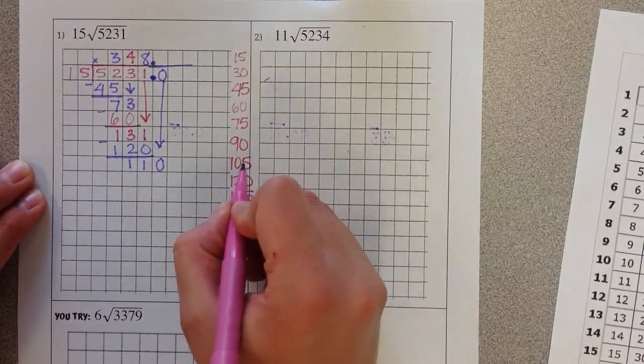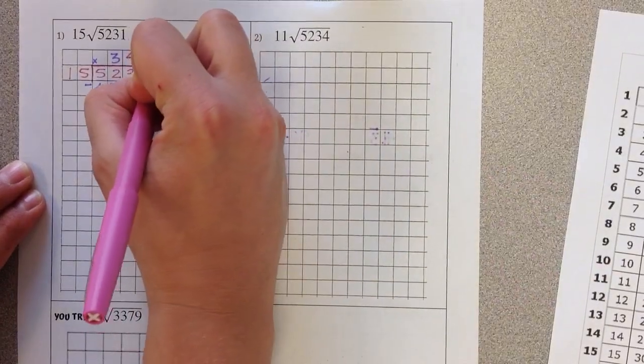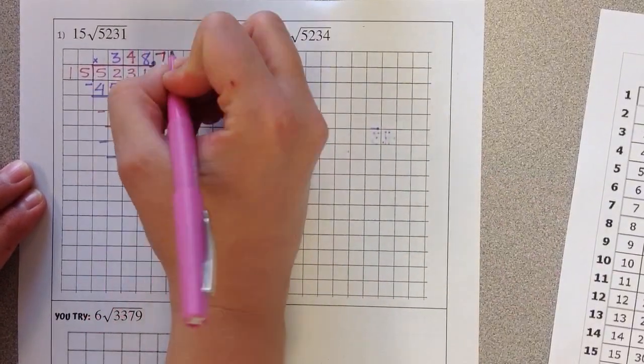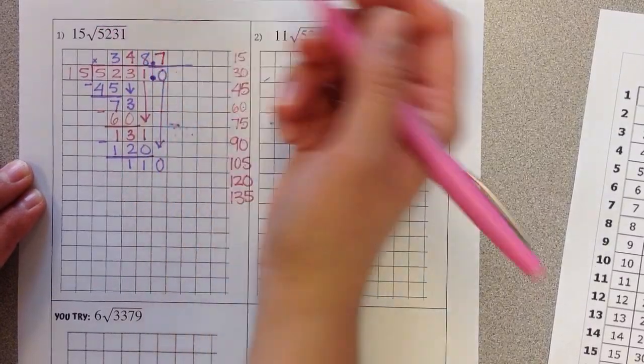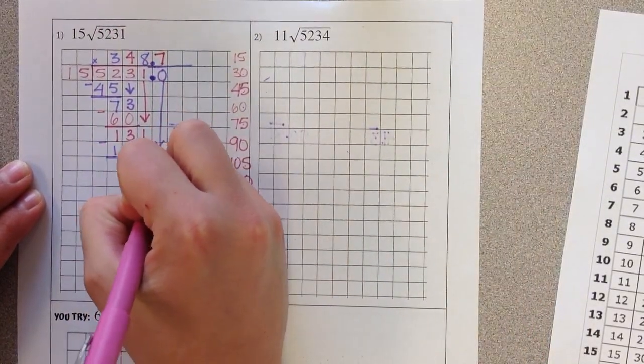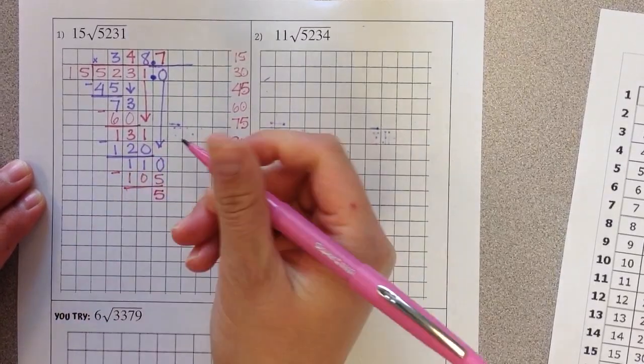15 goes into 110 seven times. So I'm going to put my 7 after my decimal. 7 times 15 is 105. When I subtract, I will be left with 5.